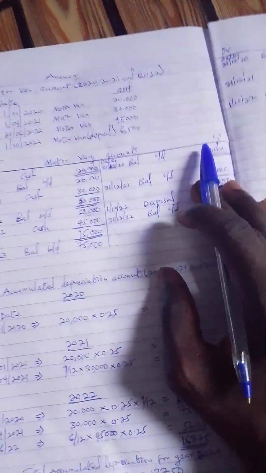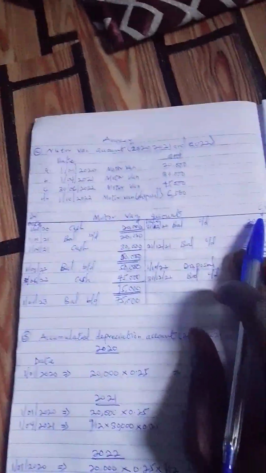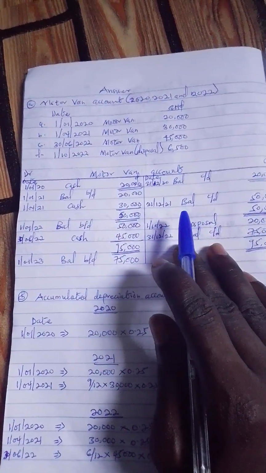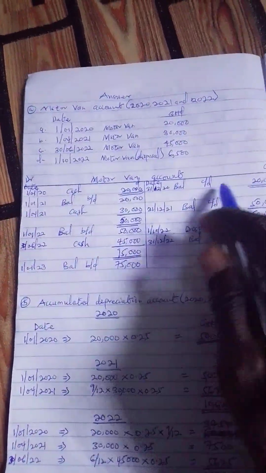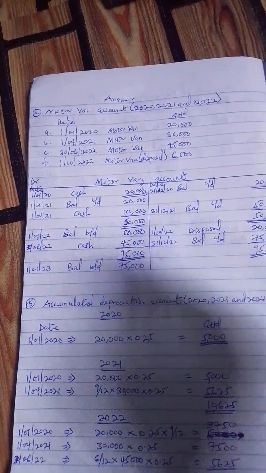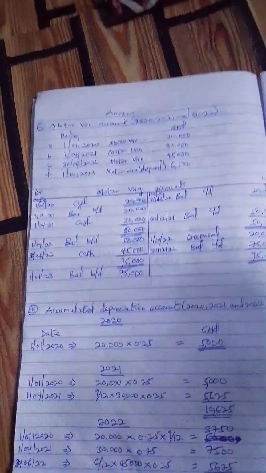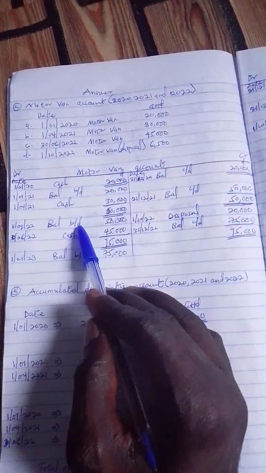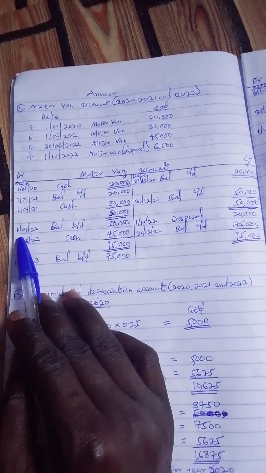So now we are also done with 2021. But since we didn't dispose of the two assets that we have gotten in 2021, we said, oh, in 2022, we are still going to use those cars. We didn't sell them. So you see, we have to bring down those two cars in 2022.